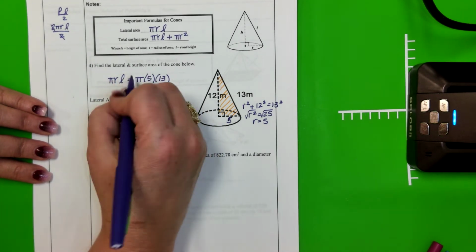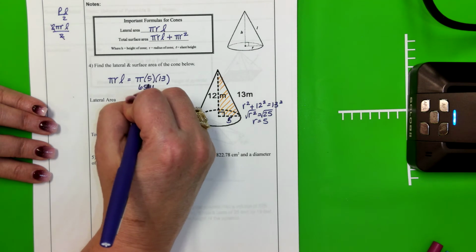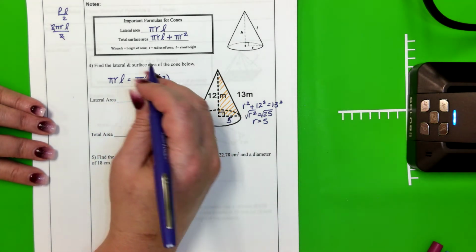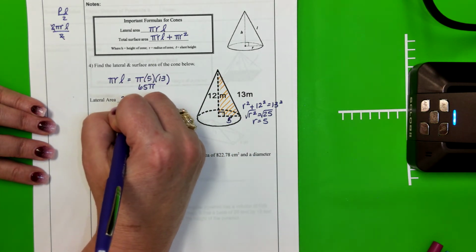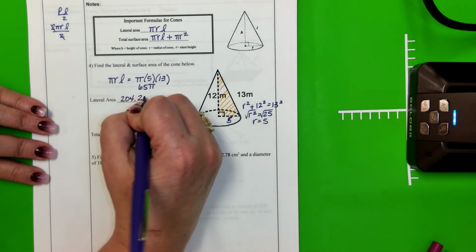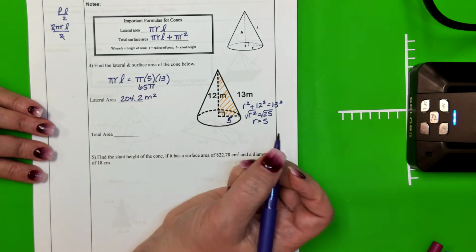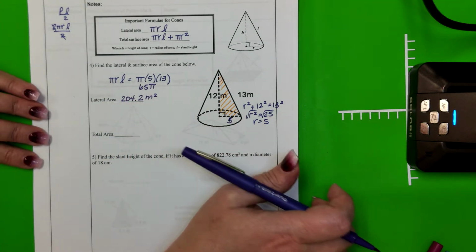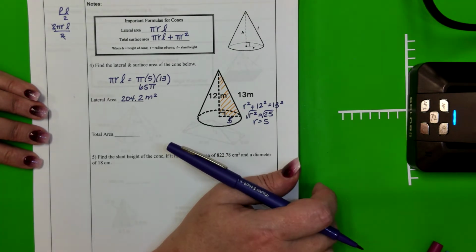So you get 65 pi, if I want to be lazy and not write out all the decimals, or 204.2 approximate meters squared, right? There are lots of decimals, but we're not going to write them all. We just need to the nearest tenth is fine.